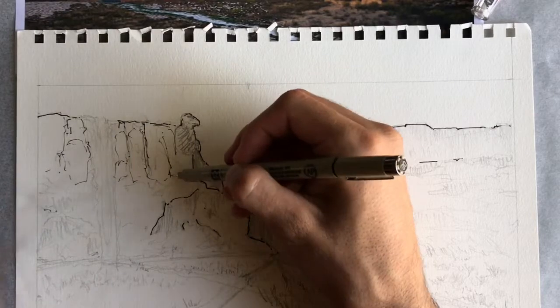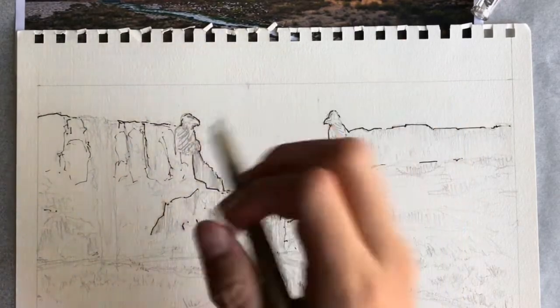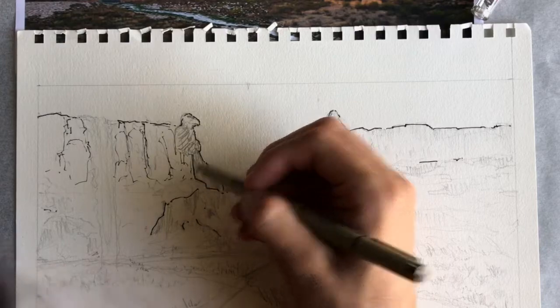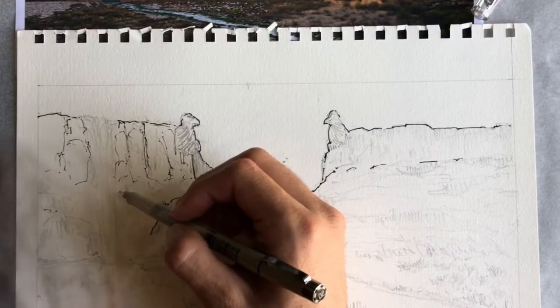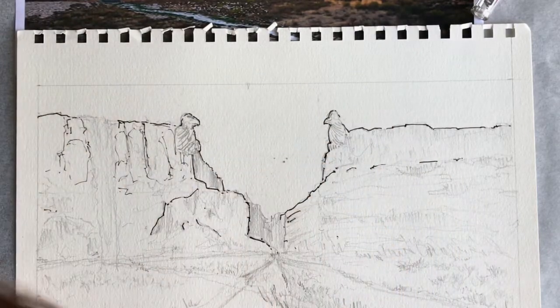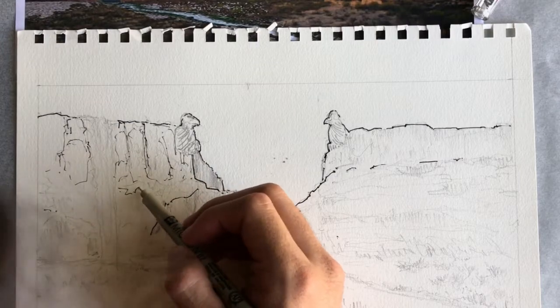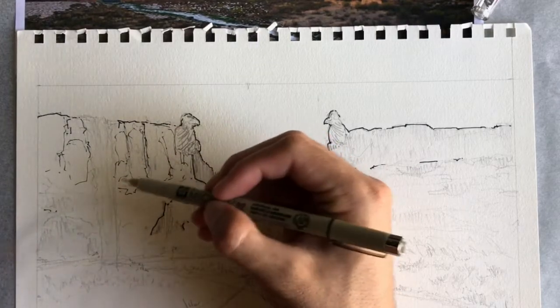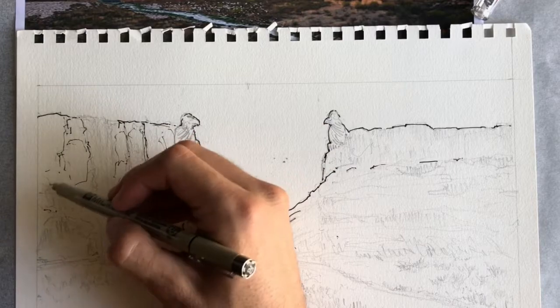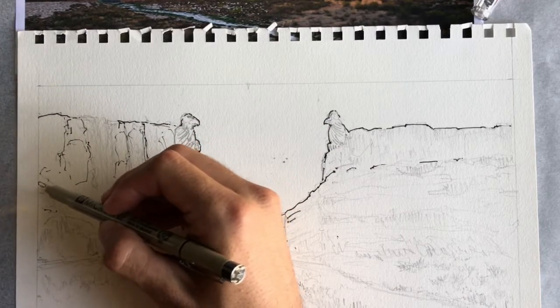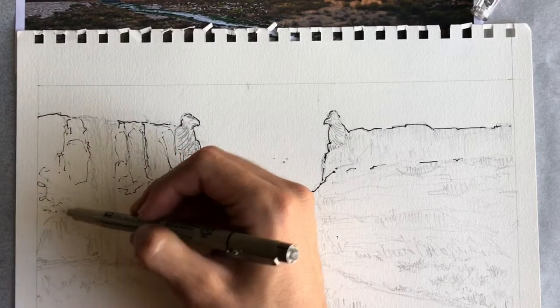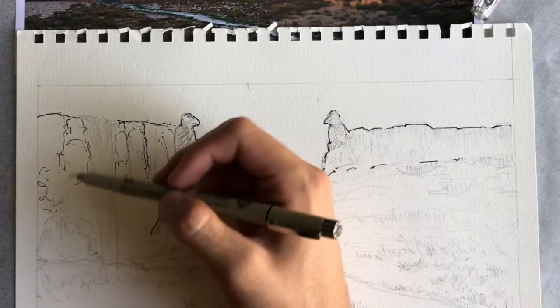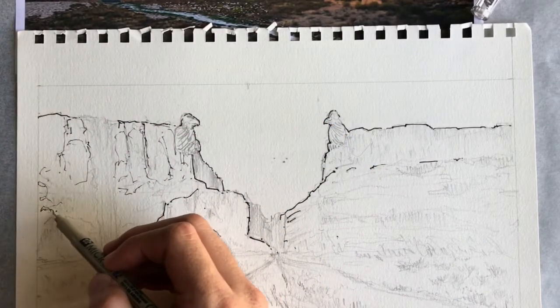Again, as I take my pen across the page, it's loose, it's light, it's friendly, I guess. Try not to let my hand be holding the pen too tight. Gonna find some of the darker values here.